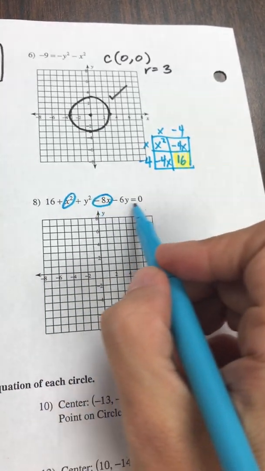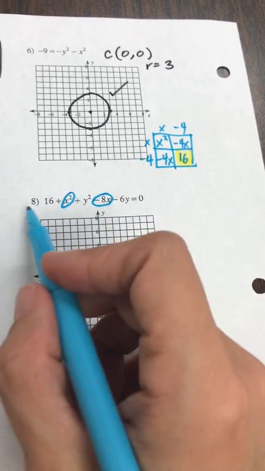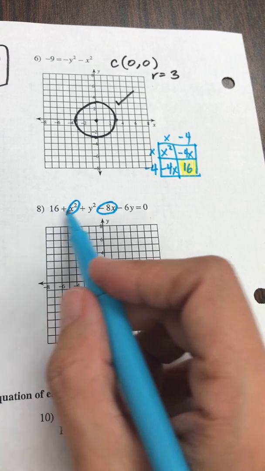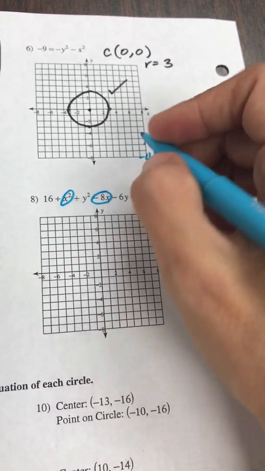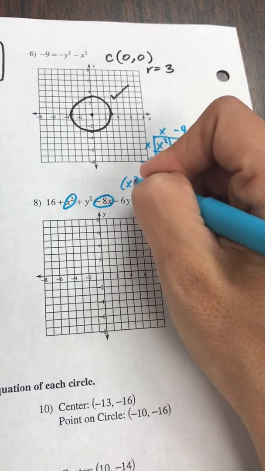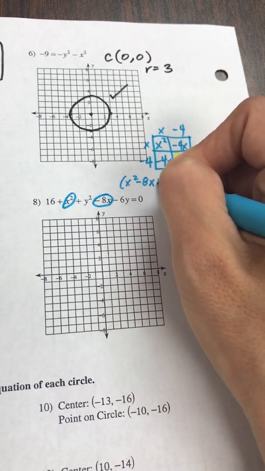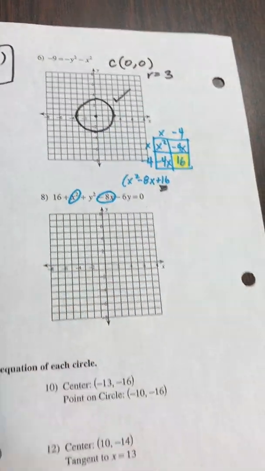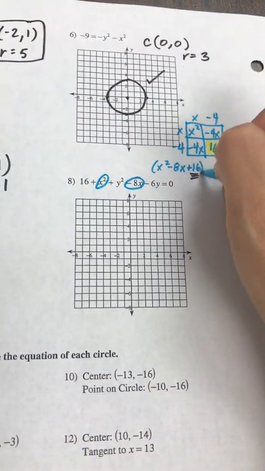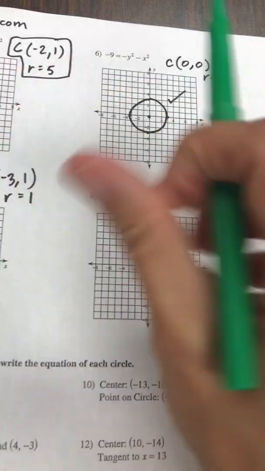completes the square. So to rewrite this equation, I could write this x squared minus 8x plus 16. That's the part I added in there. Okay, now let's look at the y information.